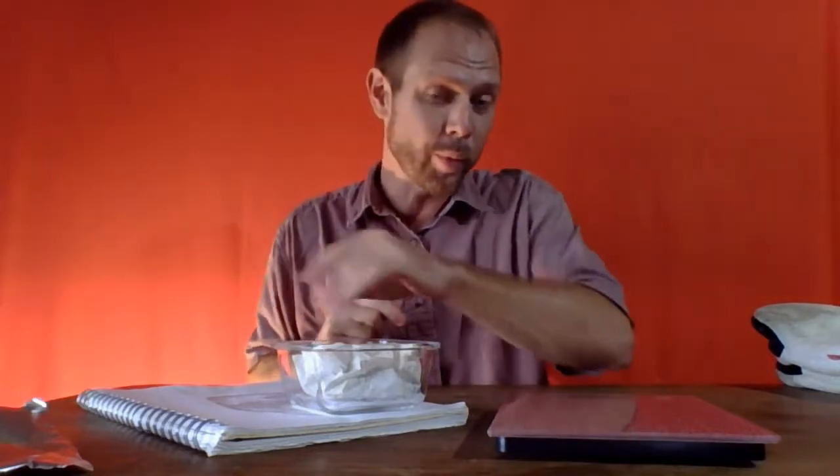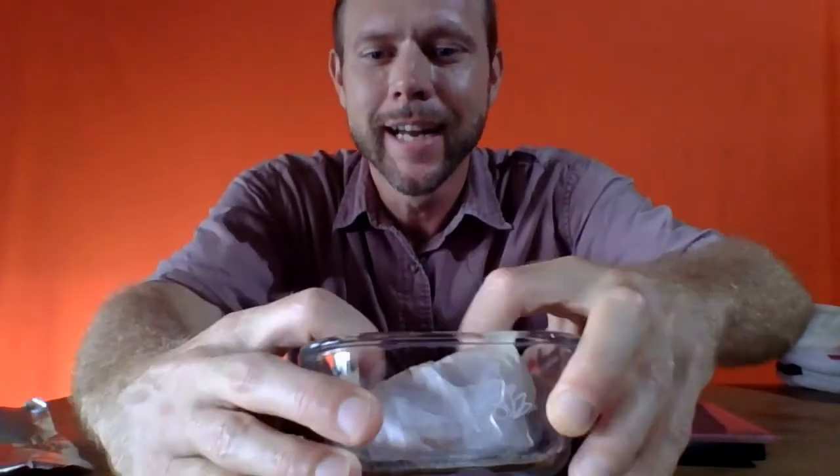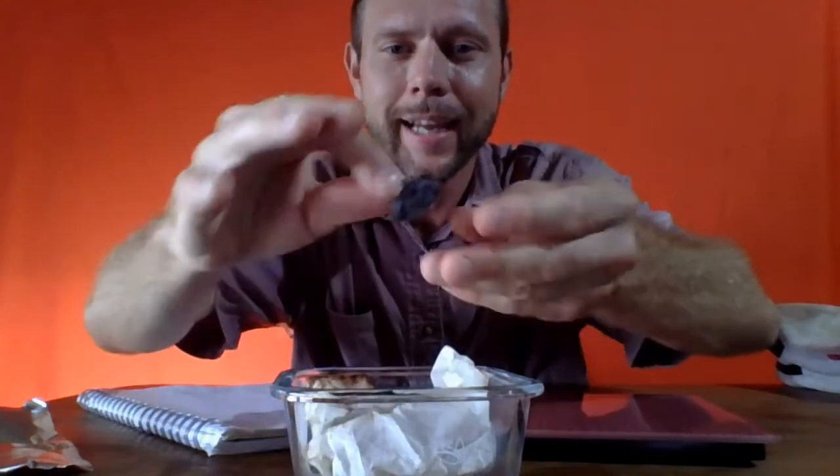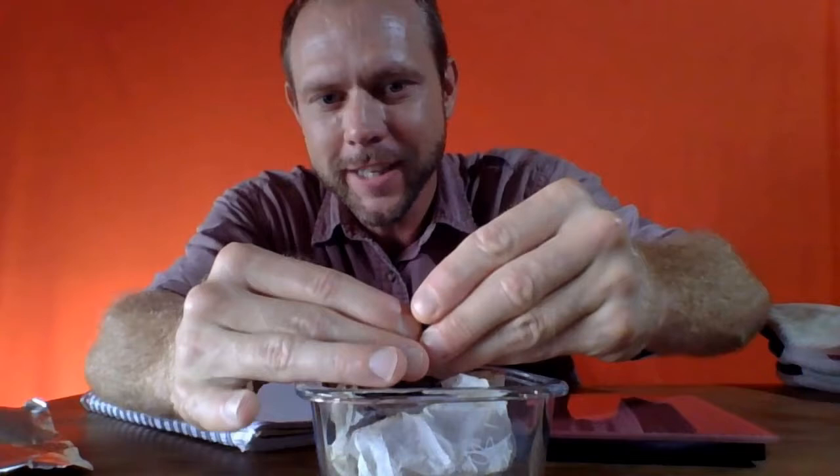Now let's go ahead and take the lid off of our recovered sand. I didn't want to take the lid off before we weighed it because that is part of the weight. And let's take a look in here. It's looking pretty black, and yet I can see that there's a little bit of white crust, especially on the surface of the sand.